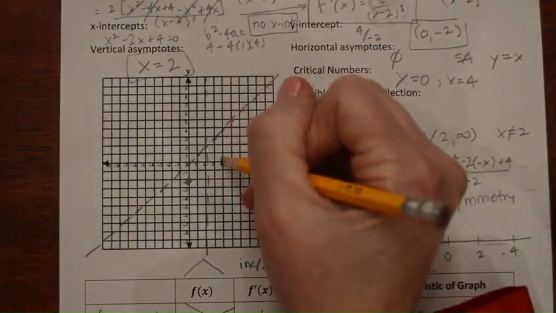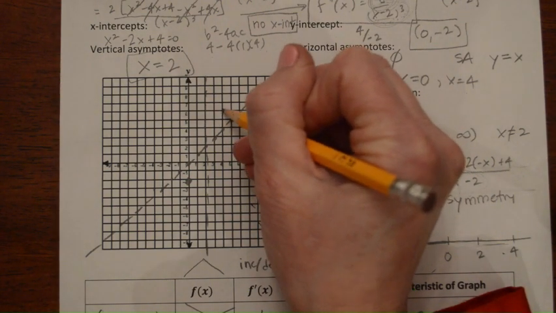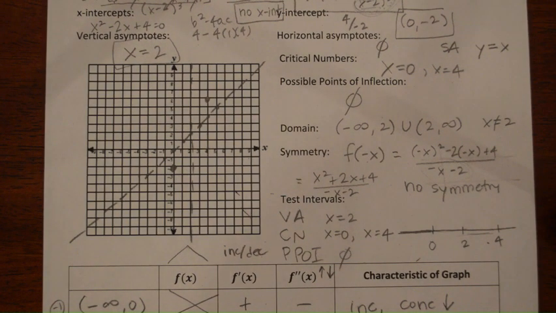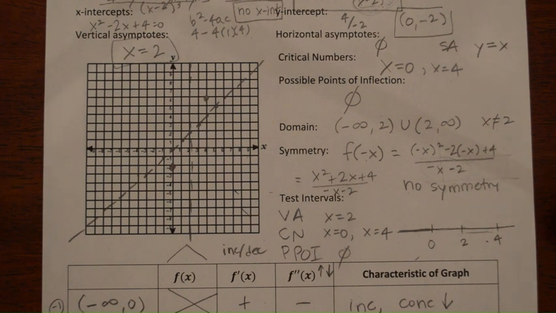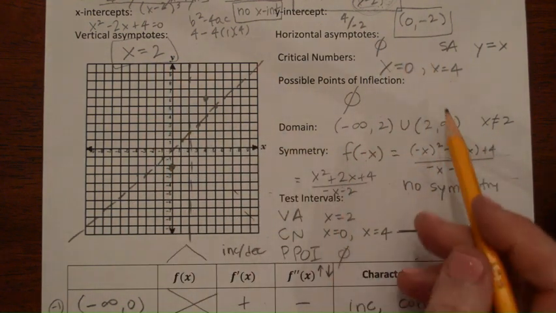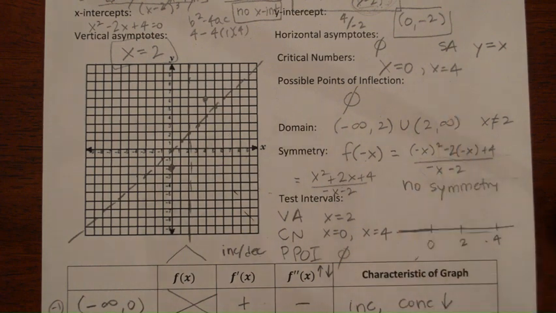There is going to be a relative min, 1, 2, 3, 4, 5, 6, right here. And then, let's see, what else do we have? I guess that's it. Vertical asymptote, slant asymptote, 0, -2, 4, 6, we've got that. Yeah, I guess that's it.